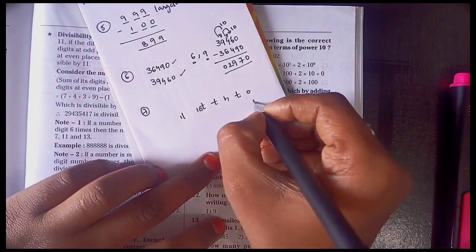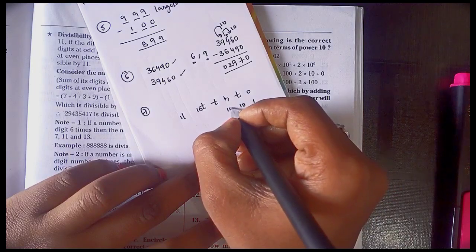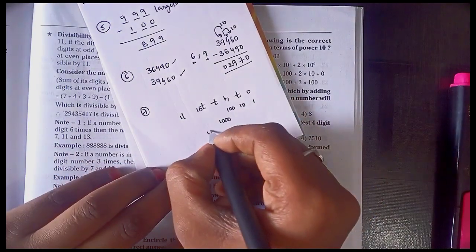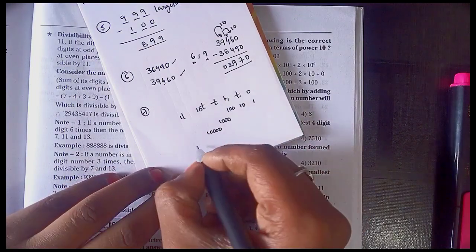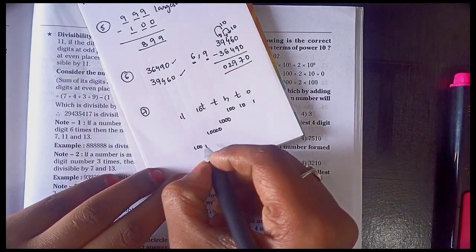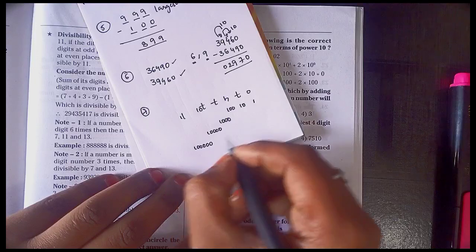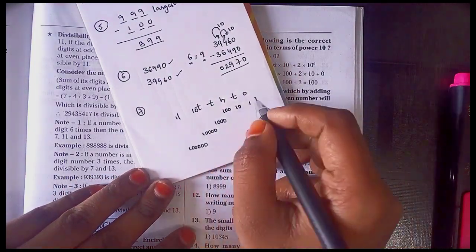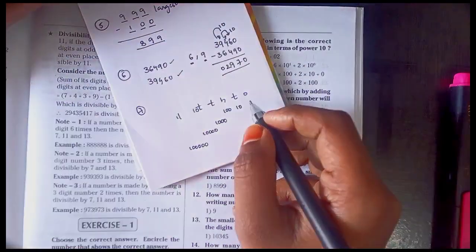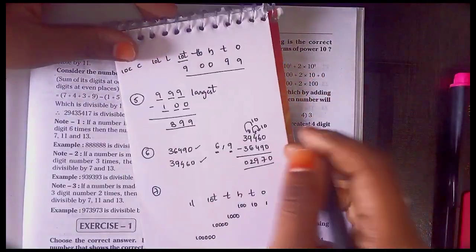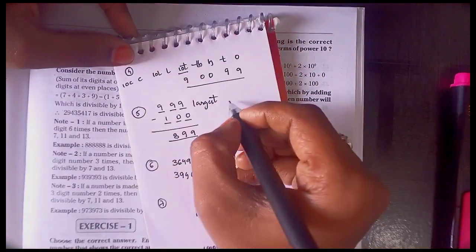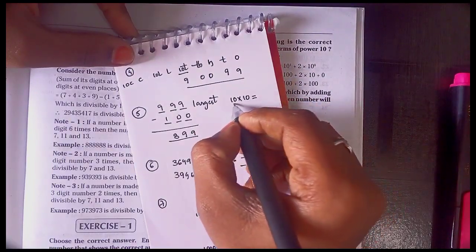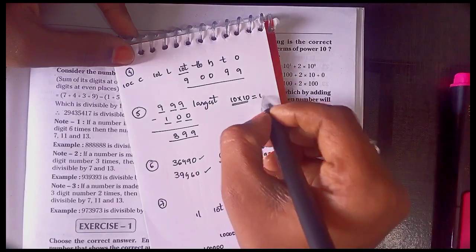That is, this is 1, this is 10, and this is 100, and next one is 1000, and next one is 10,000, and next one is 1 lakh. Okay, so we know the normal numbers, but we don't know how to write these numbers in power of 10. Whenever we do something like 10 into 10, we can write this number as 10 power 2.